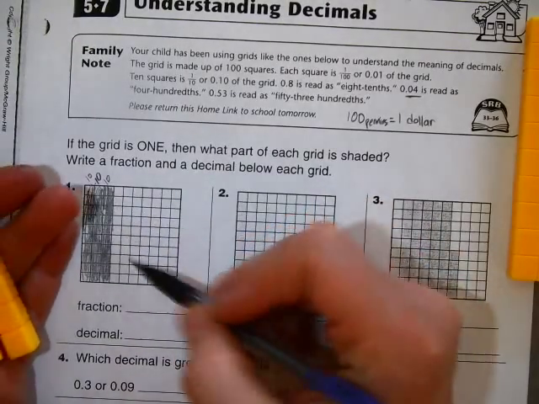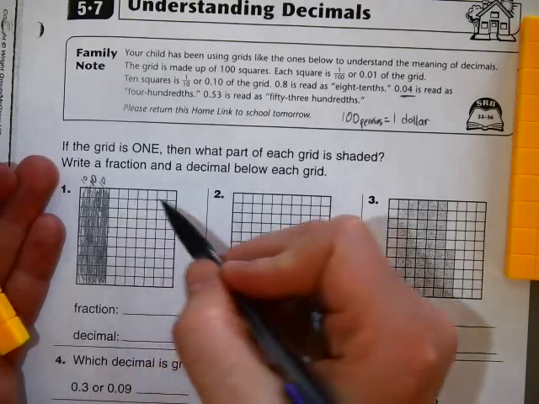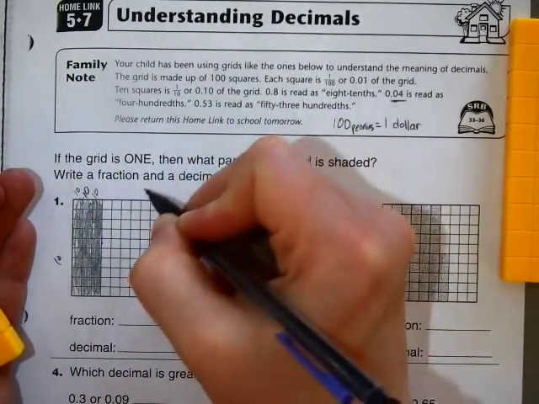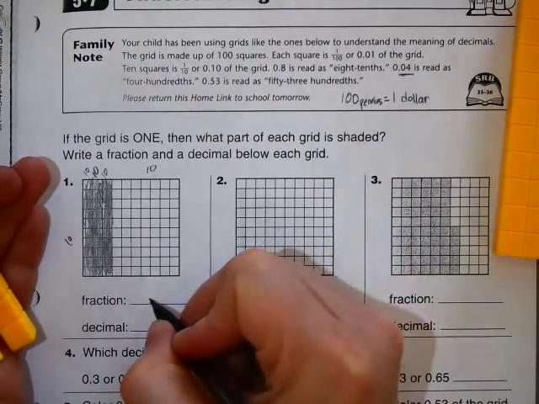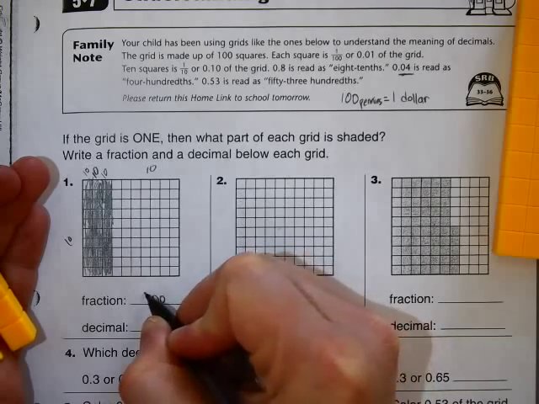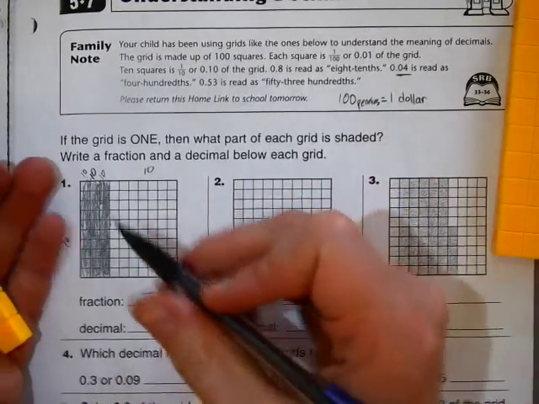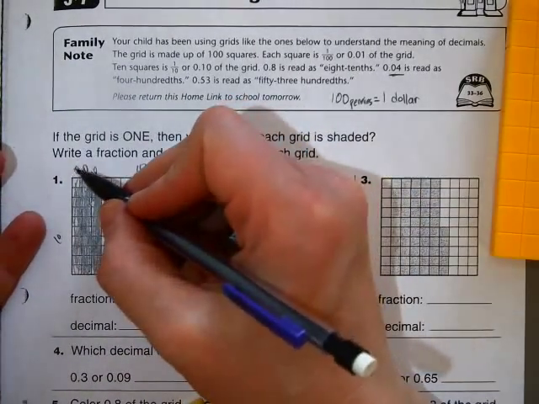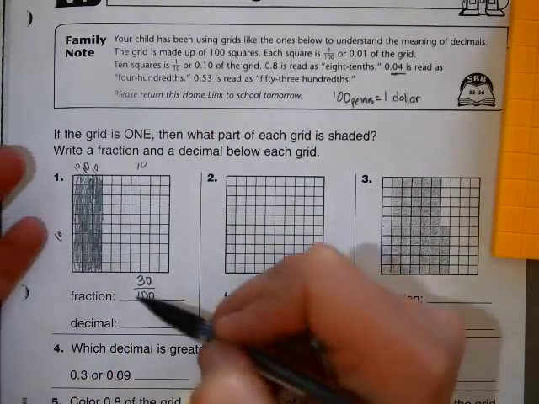I know that I have 100 on the bottom, because I have 100 squares that I'm starting with. There are 100 of these squares all together here. I know there are 10 on this side, and I know there are 10 all together on this side. And I know that 10 times 10 is 100. So 100 is going to go on the bottom. Okay, that is my denominator. Now, the one that goes on the top is how much is shaded. So if I look, I see, well, 10, 20, 30. 30 is shaded. Okay, so 30 out of 100.